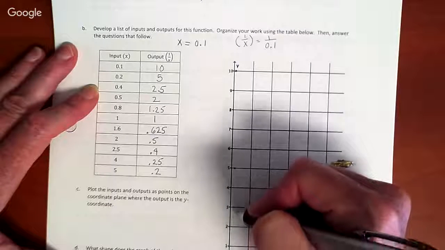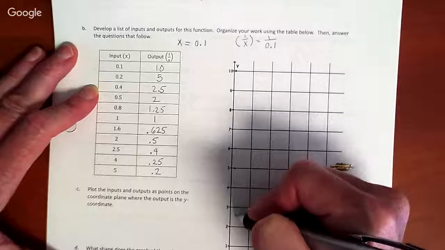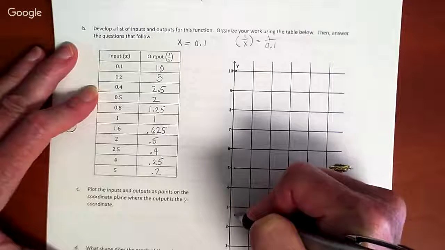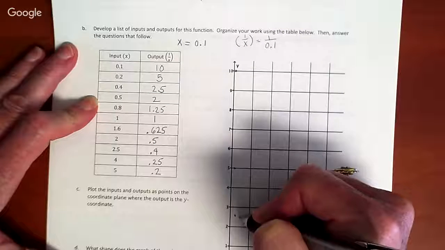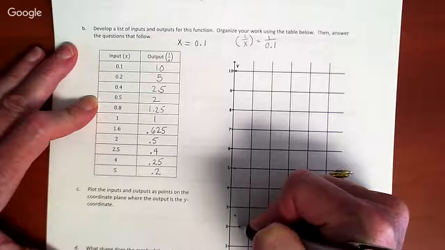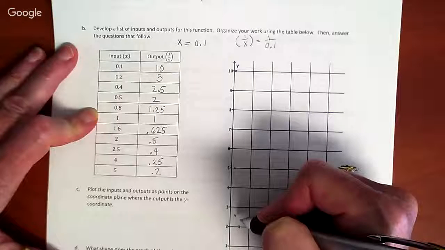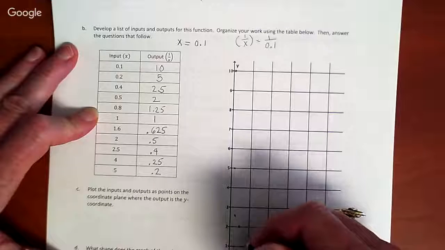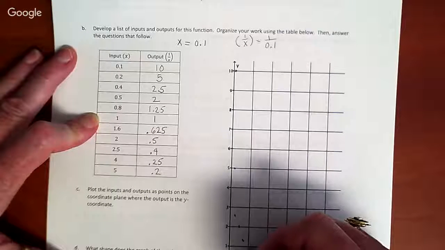A half is going to be at 2. 0.8 is going to be at 1.25. 1 is going to be at 1.